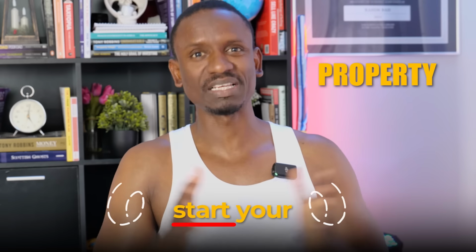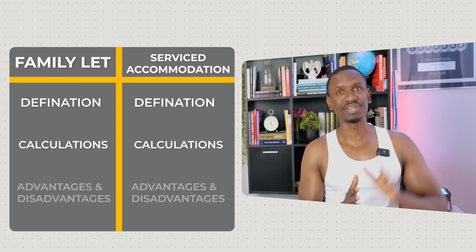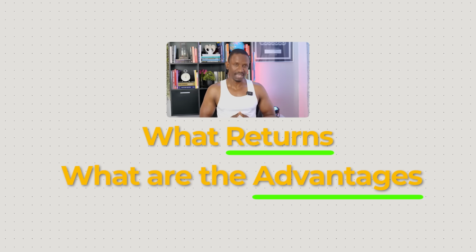Looking to start your property investment journey and you're not sure what is the best strategy to make you money, and you're not sure whether you can buy the property and rent it to a family or maybe use it as serviced accommodation? I'm going to walk through the definitions of each, the calculations, but also the advantages and disadvantages, so that it can give a defined idea of what returns and what advantages you can get from this property.